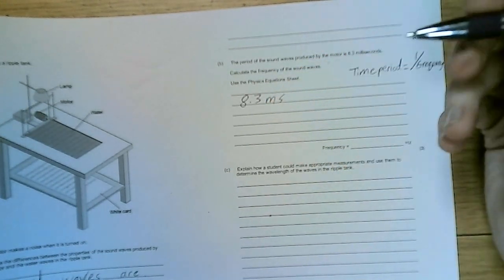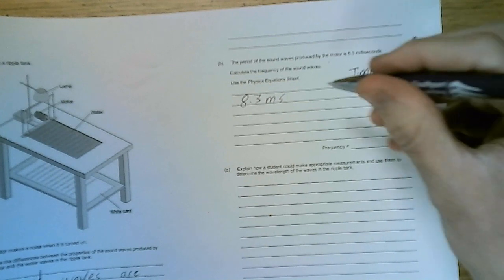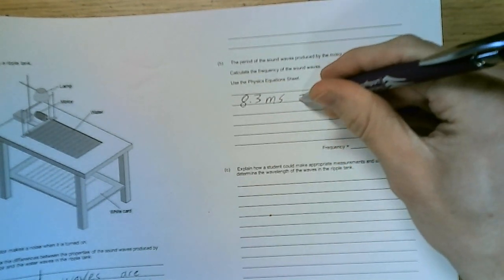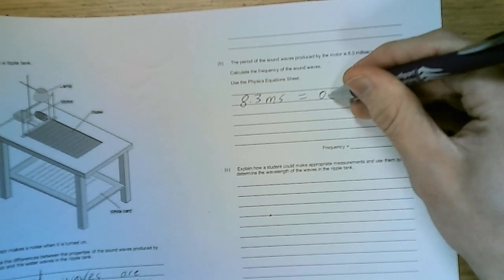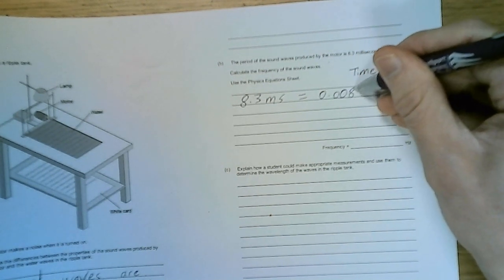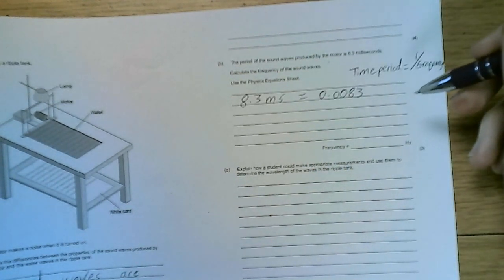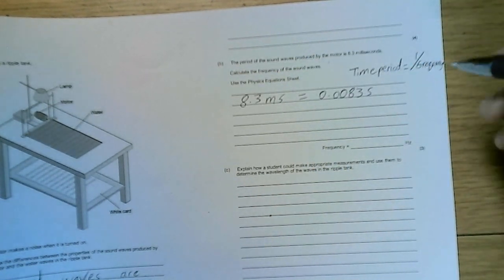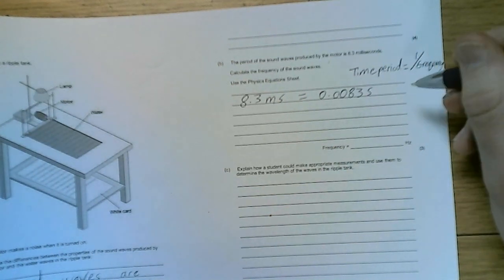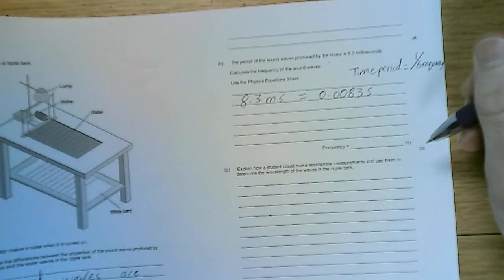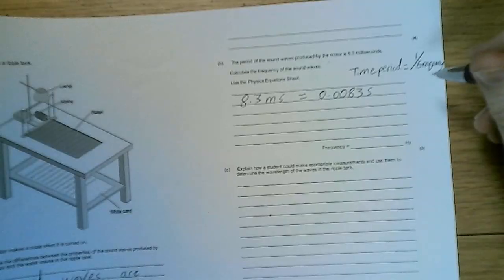If we think of a millimeter, that's 1,000 times smaller than a meter. So a millisecond is 1,000 times smaller than a second. So if we divide this by 1,000, we're going to get 0.0083 seconds. Doing that is worth 1 mark. If you don't do this, but do the next 2 stages correctly, you can pick up a maximum of 2 marks. This is always worth 1 mark.